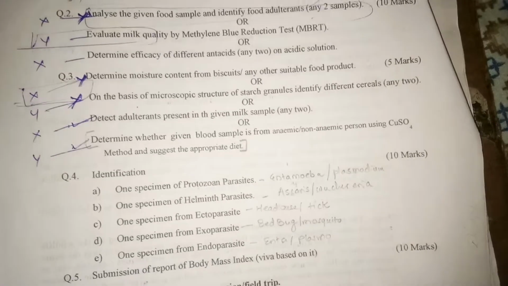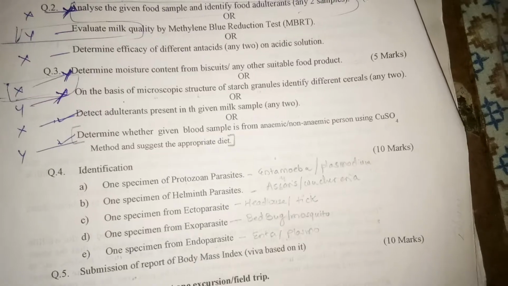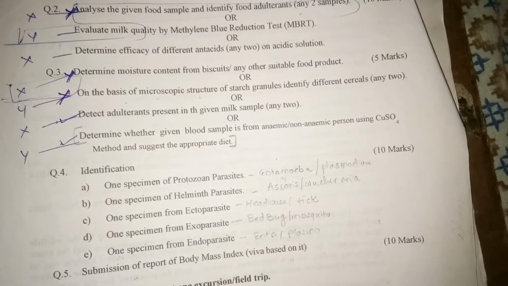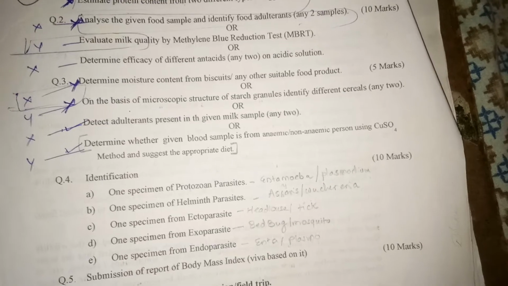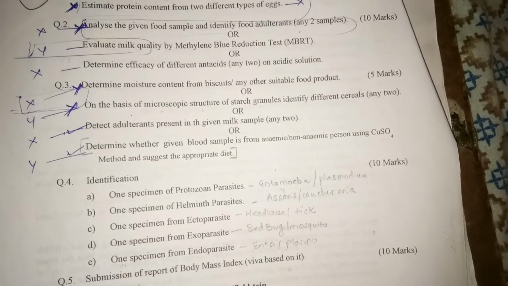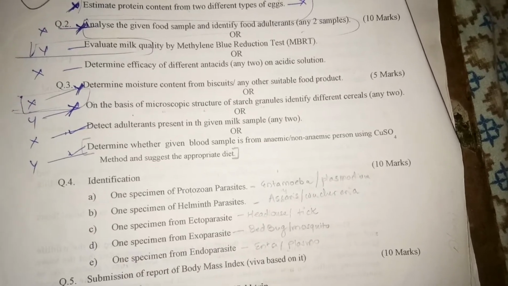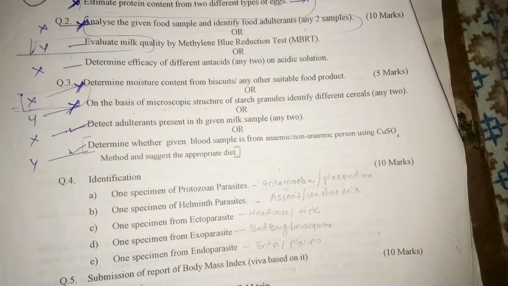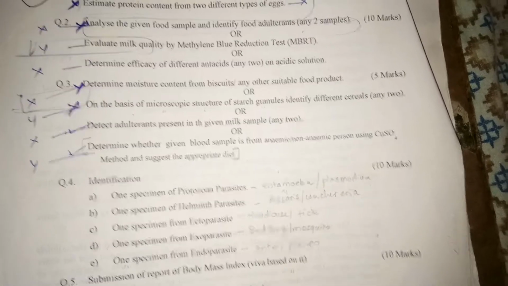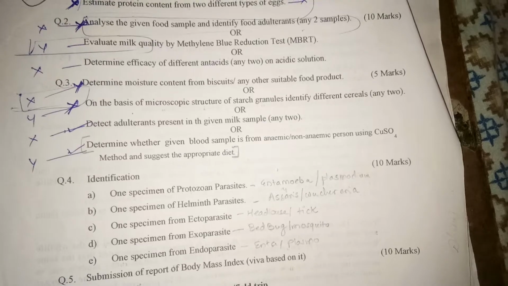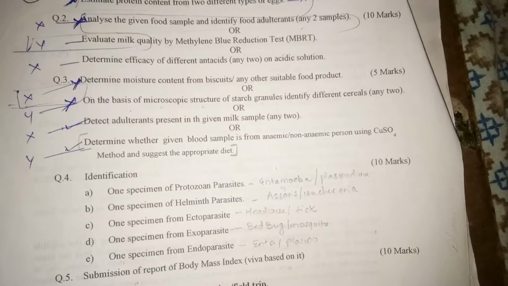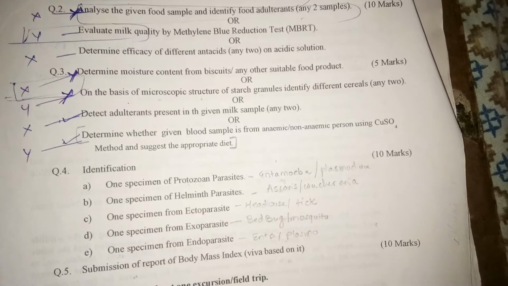Question number 3: determine the moisture content of a biscuit. It is a very easy experiment. You weigh the petri plate in the beginning, put the biscuit into it and take the weight. Then you keep it in the oven, and afterwards you subtract the weights and determine the moisture content. It is a very easy, minor experiment, just for 5 marks.